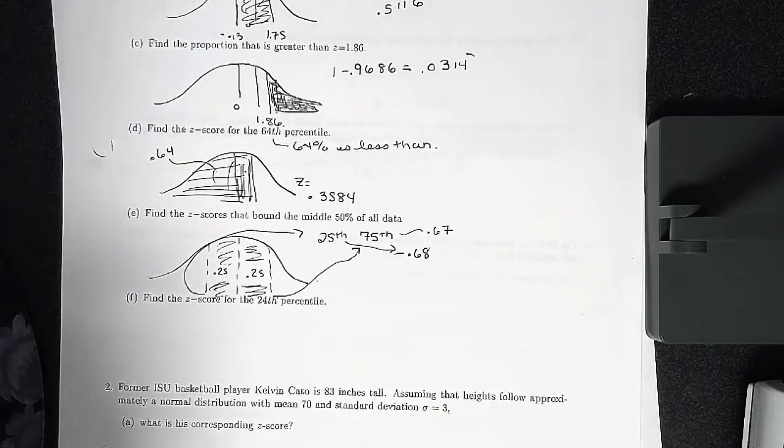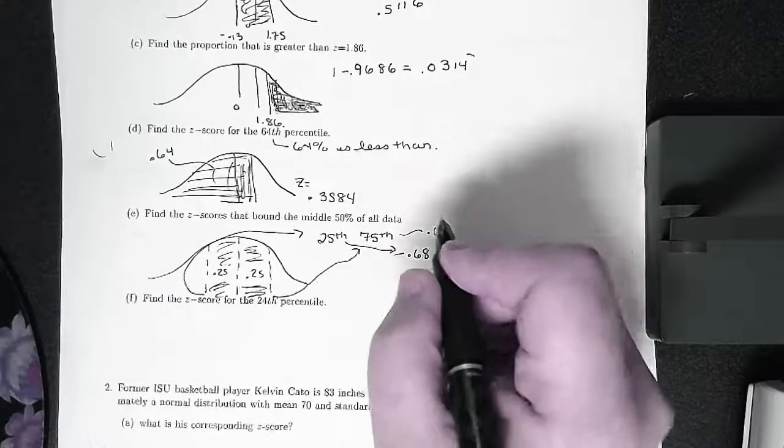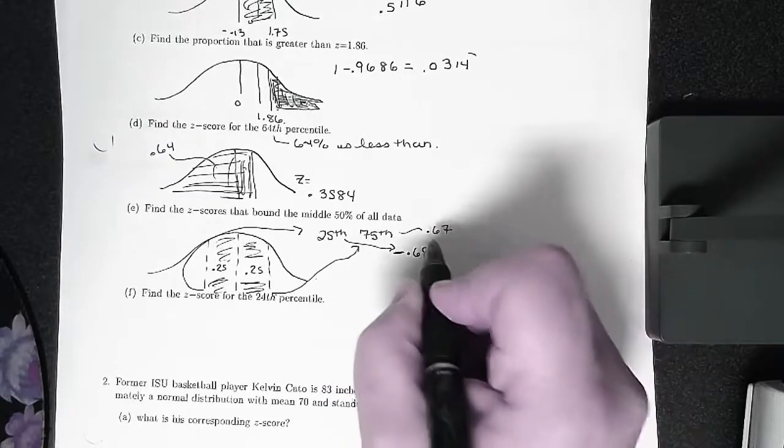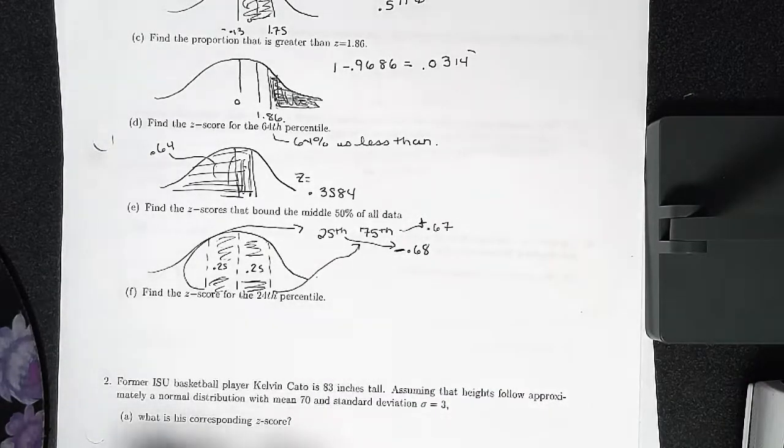Let me double check this one. 0.67. Yep, okay. So it's in between a z-score of -0.68 and +0.67. Okay, it's a little bit tougher, but not too bad.